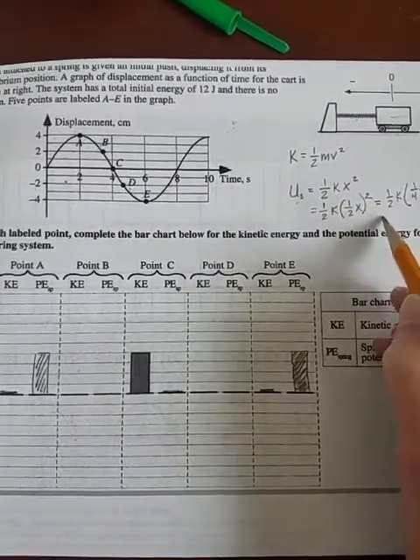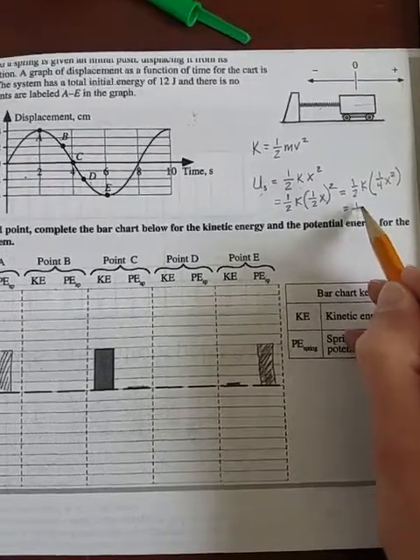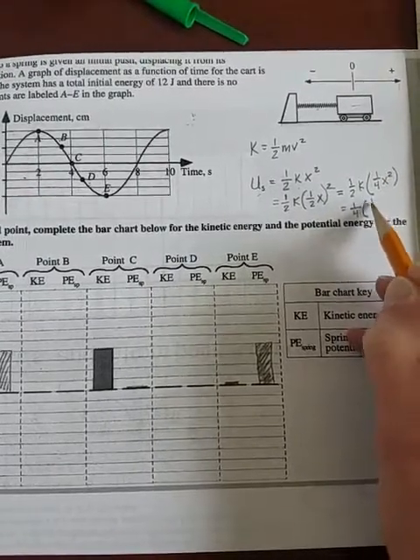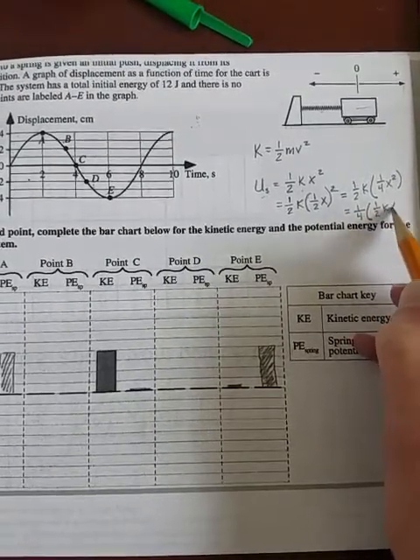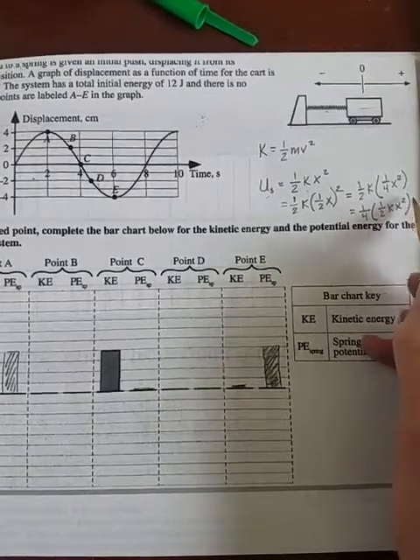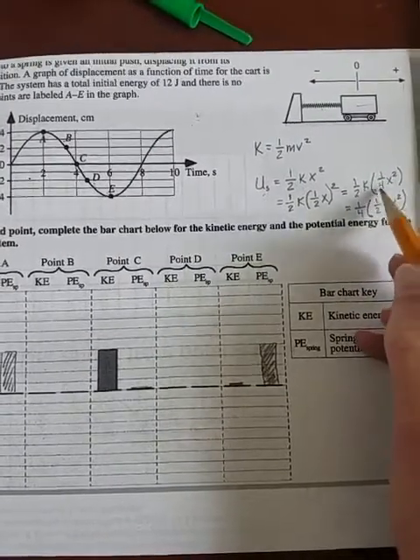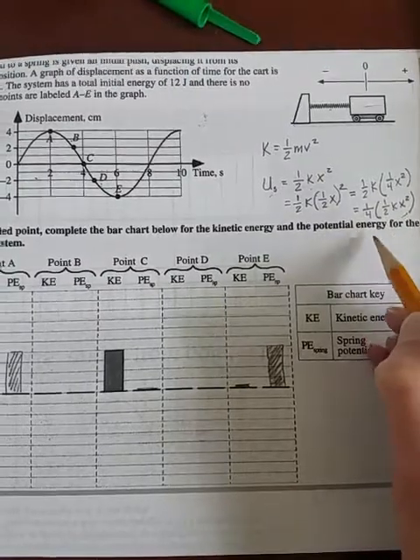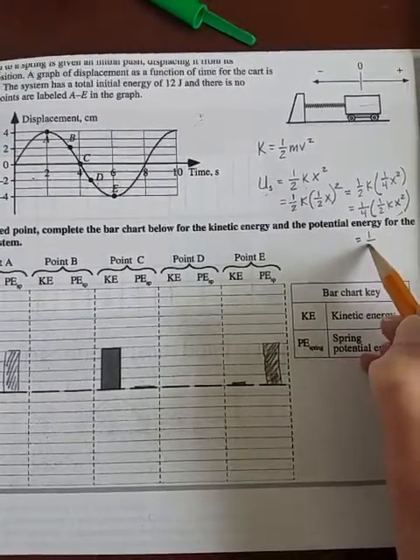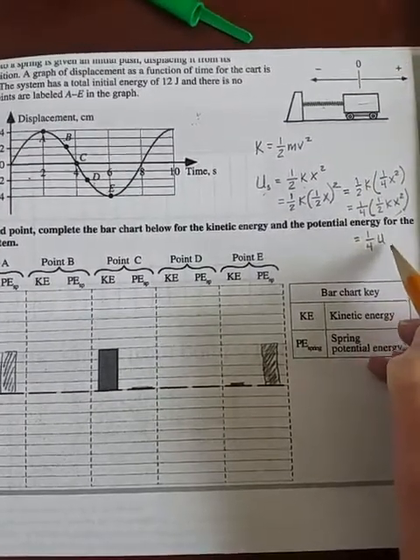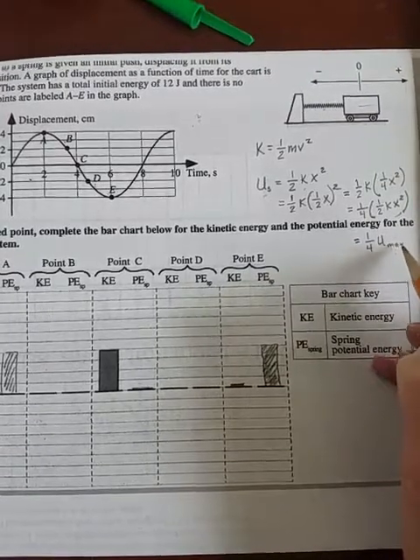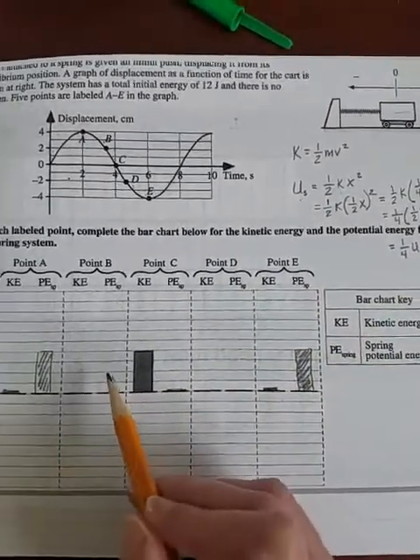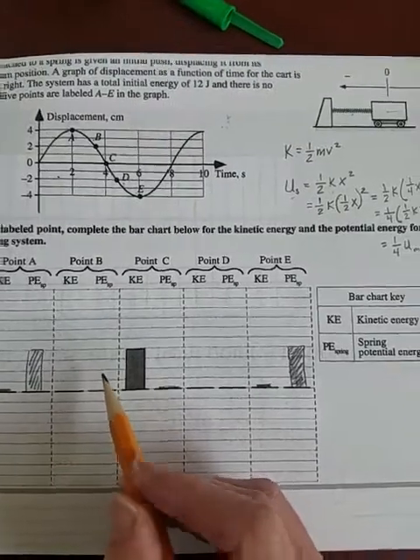I'm going to bring the 1/4 out to the front. And I'm not going to combine the 1/2 and the 1/4 because this is U right here. So it means that we're going to be 1/4 our U max. So half the X value means that we're at 1/4 the potential energy.